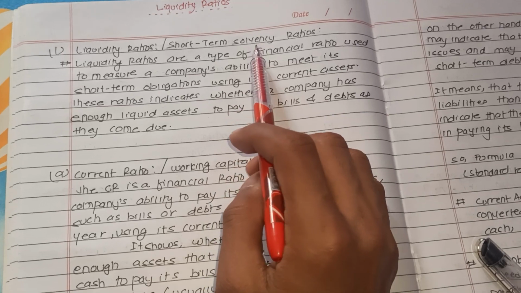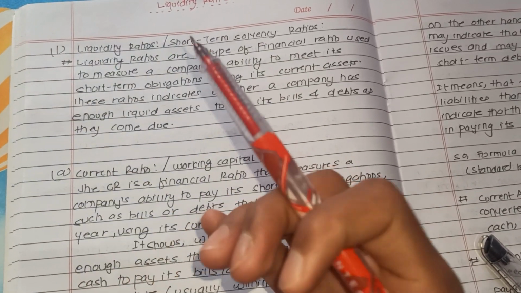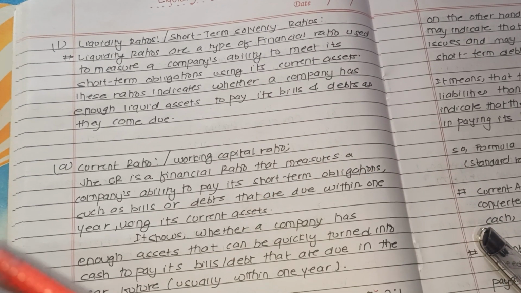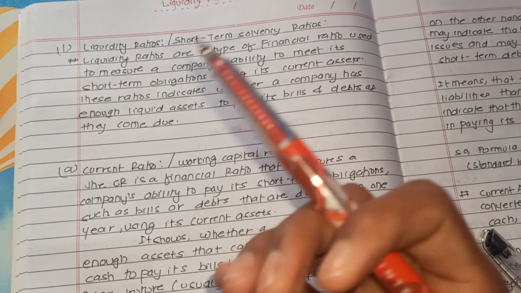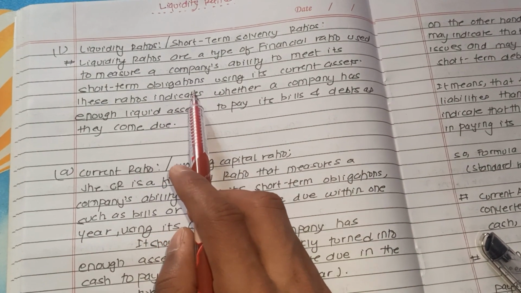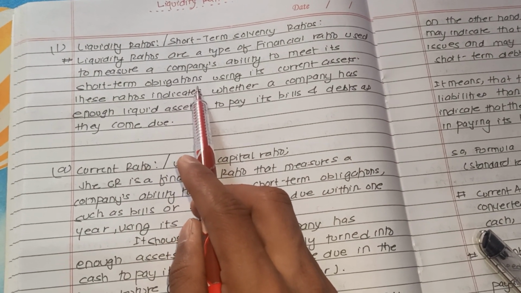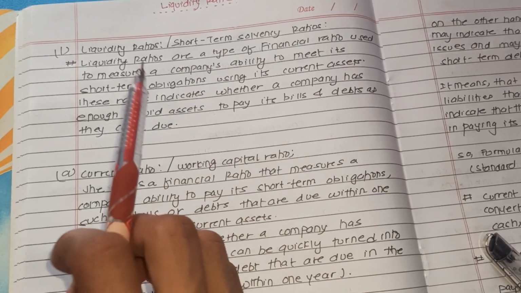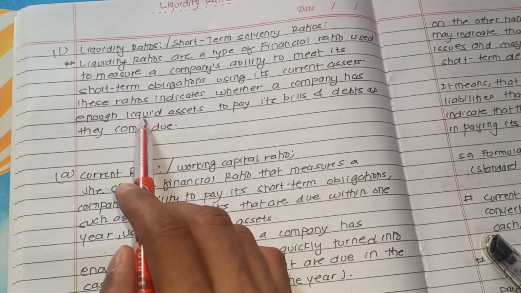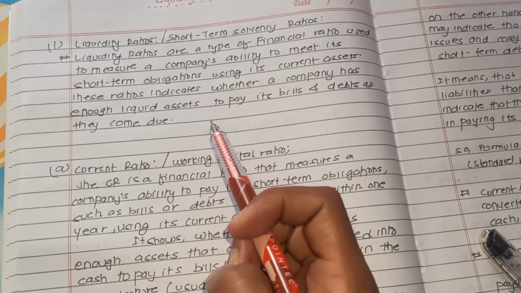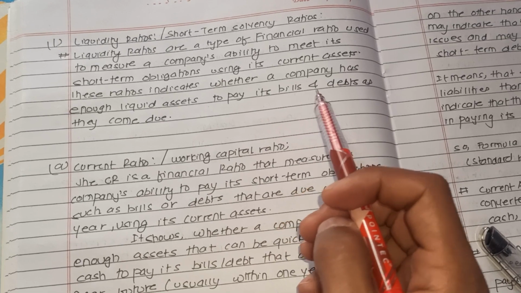It's the financial ratio which is used to measure a company's ability to meet its short-term debts or liabilities or obligations using its current assets. By using its current assets, this ratio indicates whether a company has enough liquid assets to pay its bills and debts.